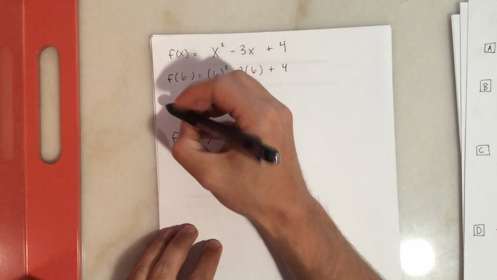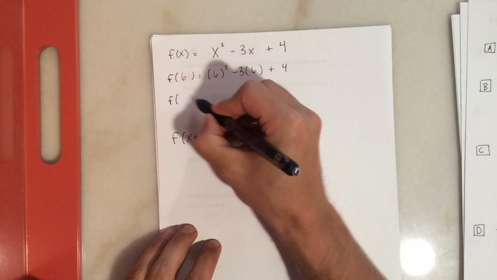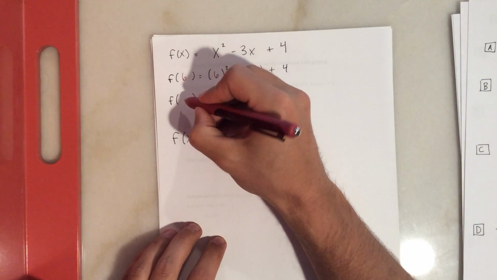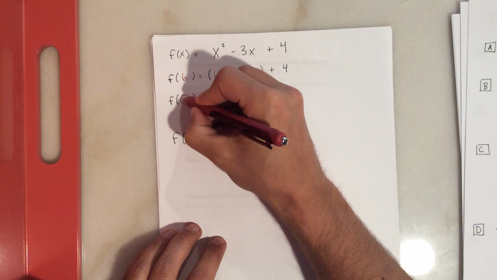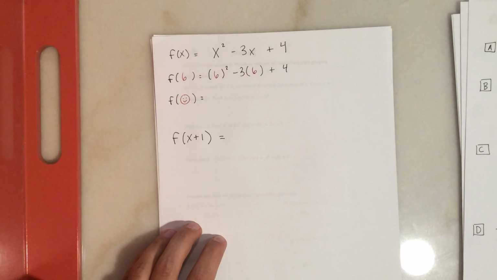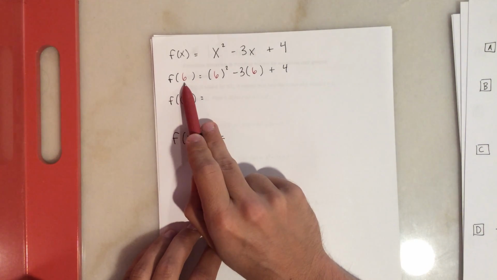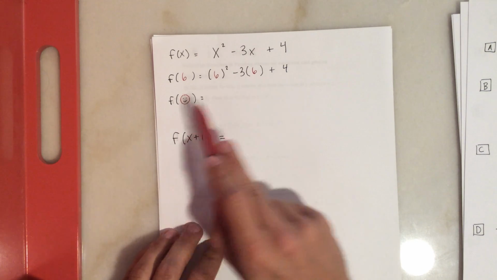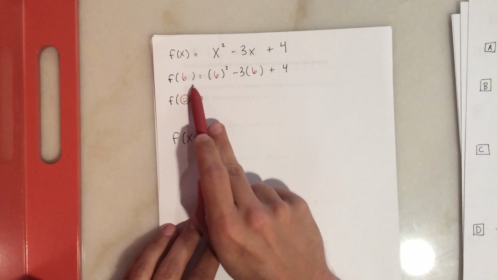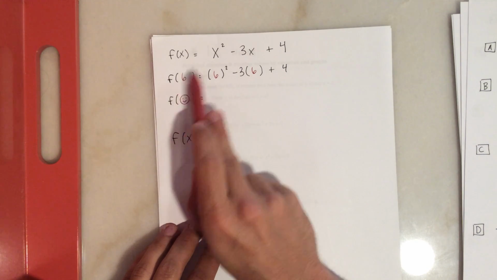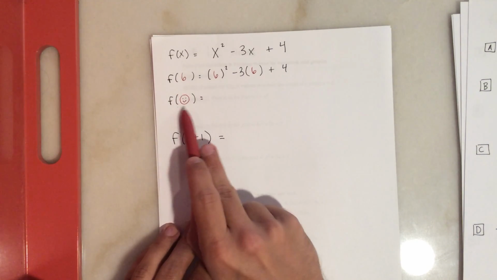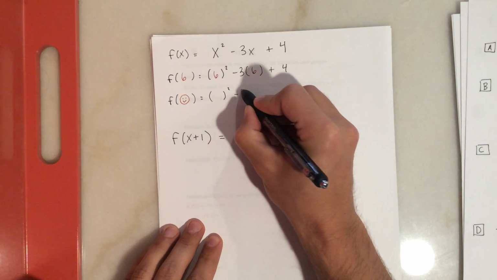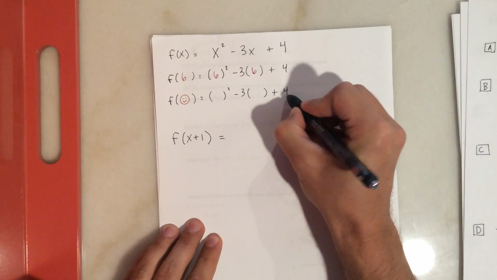It doesn't matter what I ask you to plug in to the function. We can even get silly here, and I could ask you, what's f of smiley face? Well, if f of 6 is 6 squared minus 3 times 6 plus 4, then f of smiley face is really the same thing, but instead of plugging in a 6 for every x, I'll plug in, as silly as it is, a smiley face for every x.